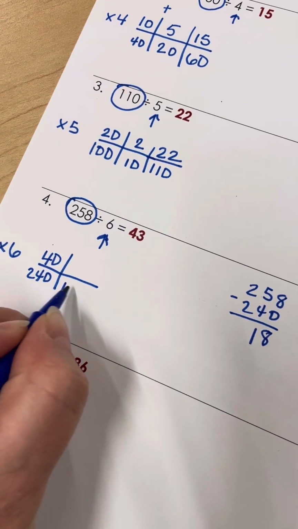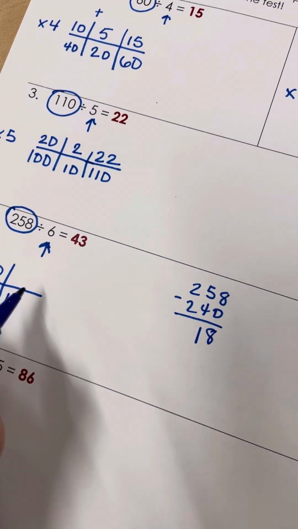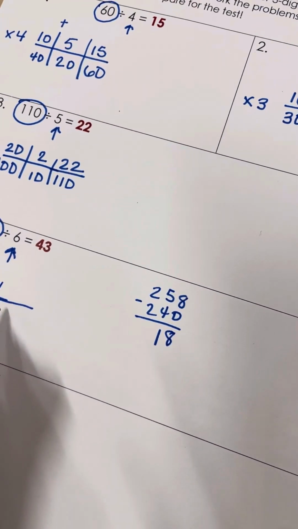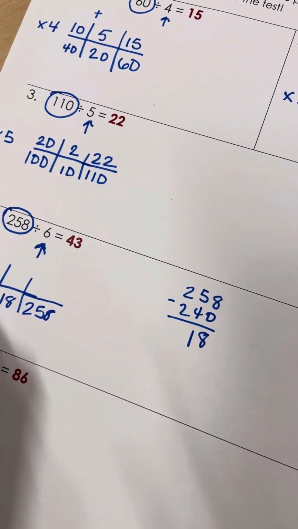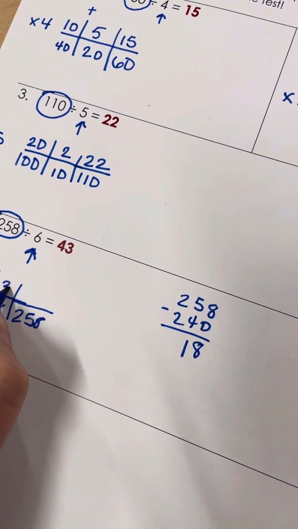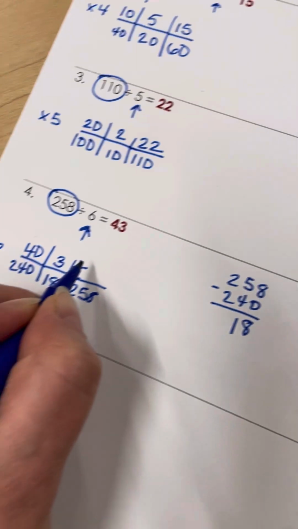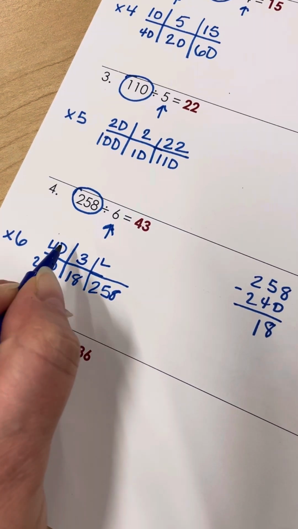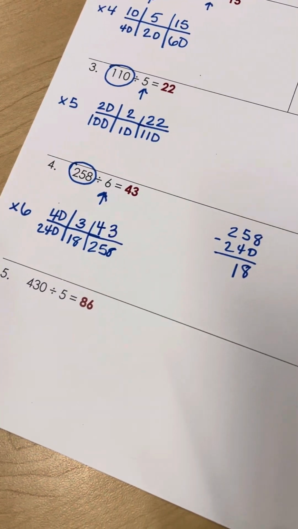I'm going to plug that 18 into the bottom because if I add these 2 numbers together, that means I have the amount that I need. So what times 6 is 18? Well, that's 3. And then since I put these 2 together, my answer is 43.